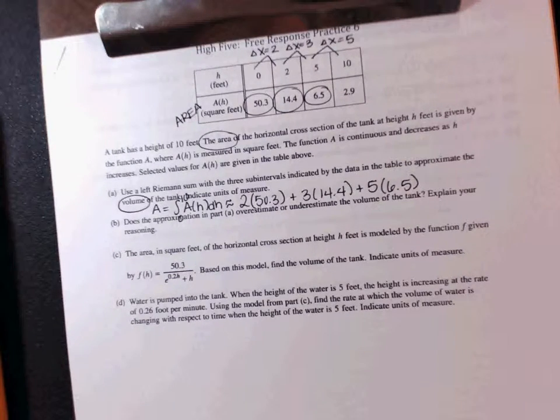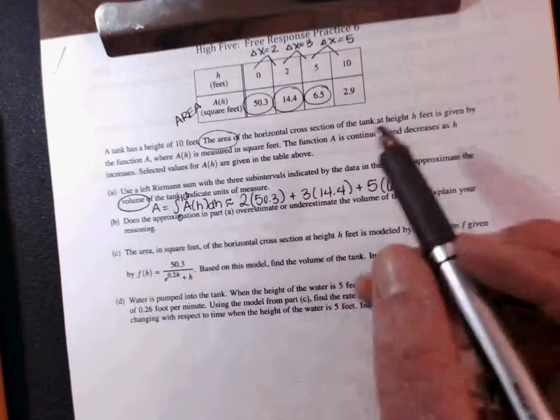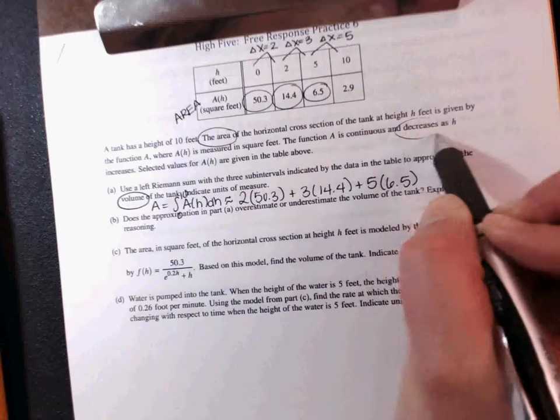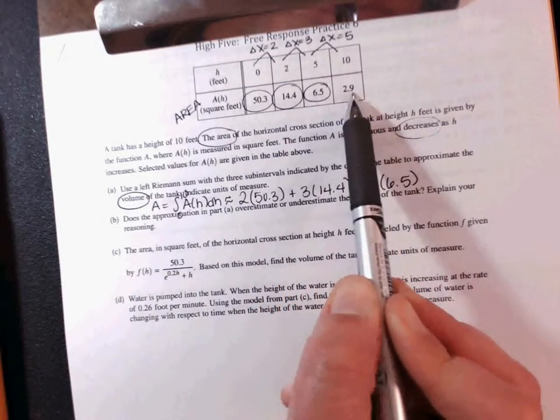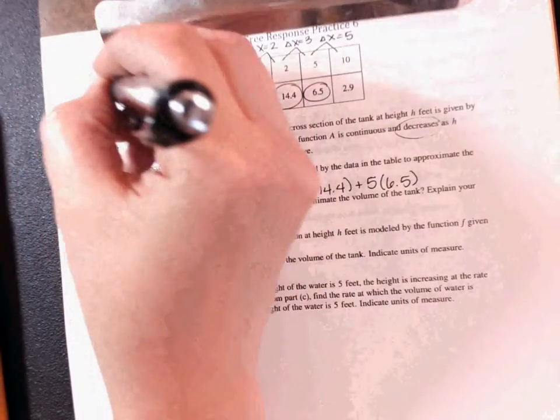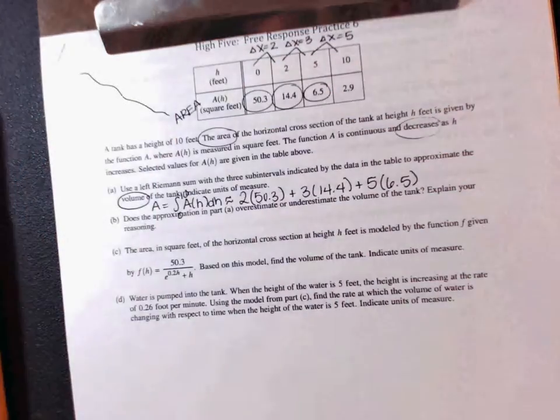Okay, part B. Does the approximation over or underestimate the volume? How do you tell if a Riemann sum's over or under? The slope. Whether it's increasing or decreasing. Now, they told us what is A doing? Decreasing. Also, you could look at the y values. What are they doing? They're getting smaller. So as my graph goes down, split it up.